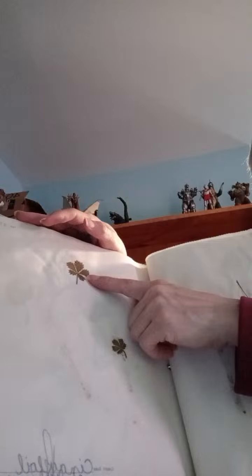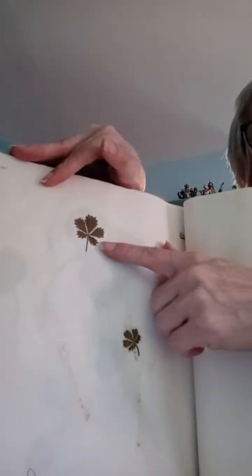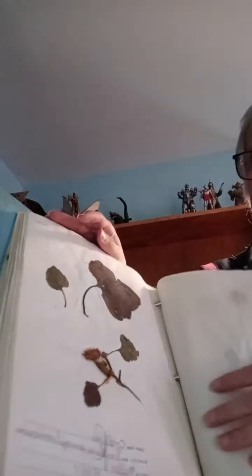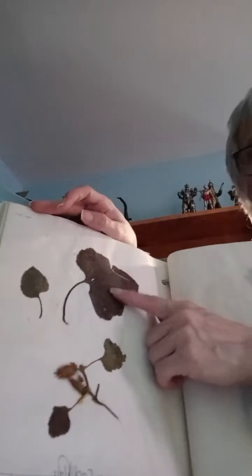Buckhorn, I have no idea what it does. This is cinquefoil, very tiny leaves, and they're palmately compound. This is cocklebur.